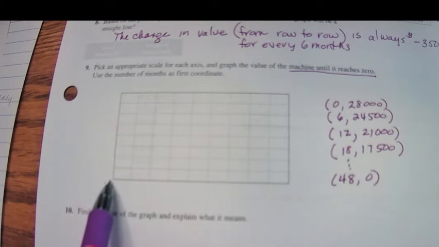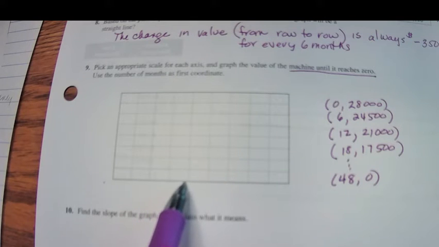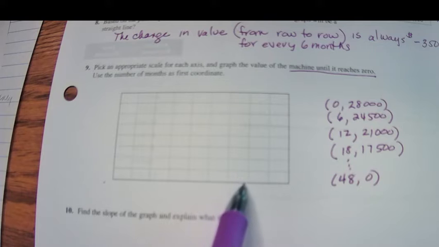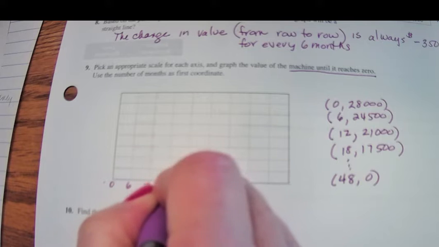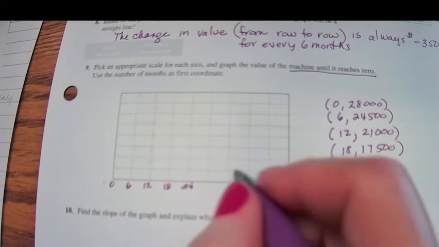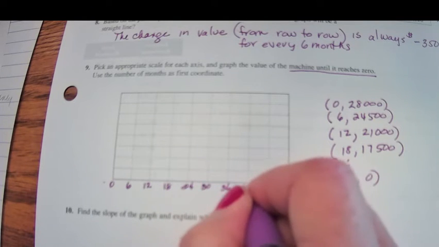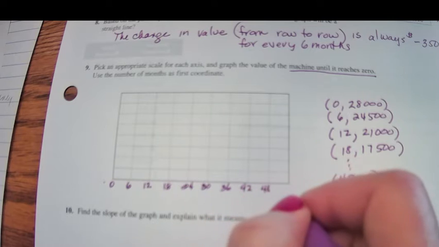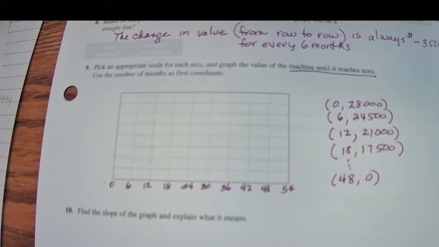So let's see. 0, 6, 12, 18, 24, 30, 36, 42, 48. If we go by 6 months here, that will be a good spread for my first value. So here is 0, 6 months, 12 months, 18 months, 24 months, 30 months, 36 months, 42 months, 48 months, and then 54 months. But the machine's not going to have any value after 48 months.